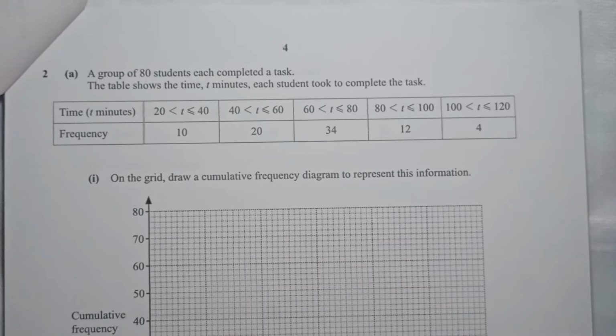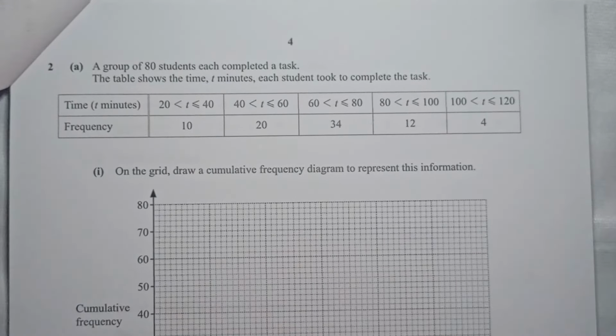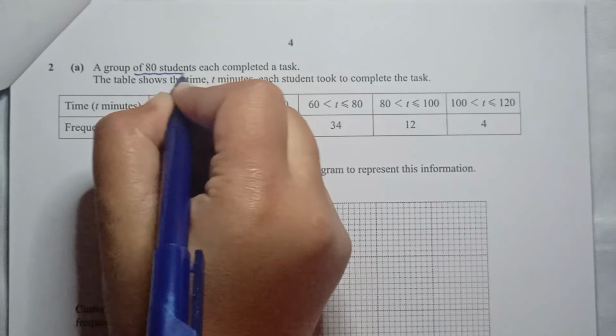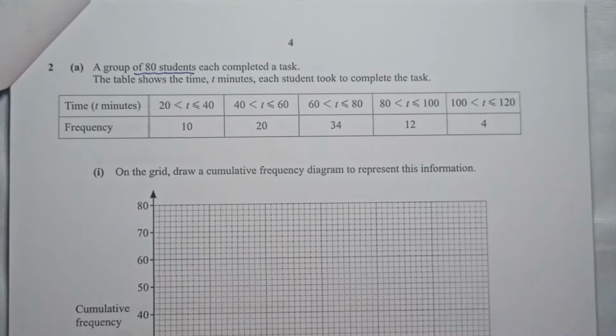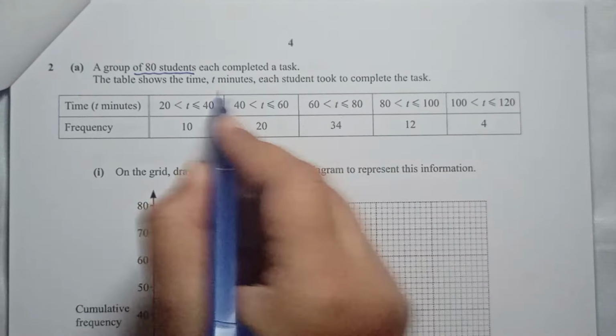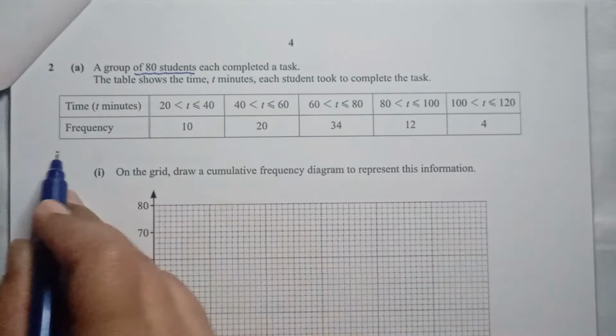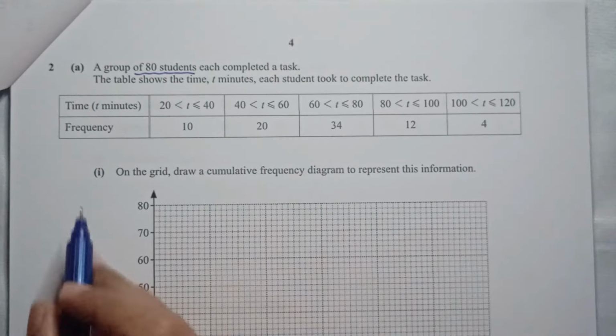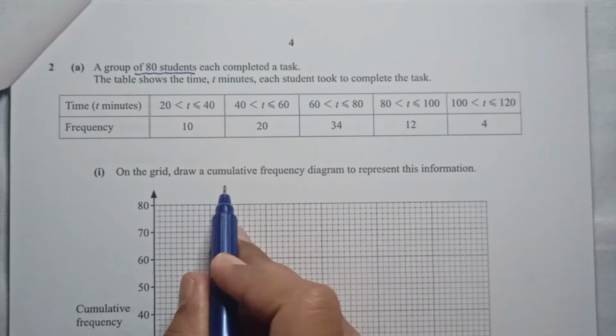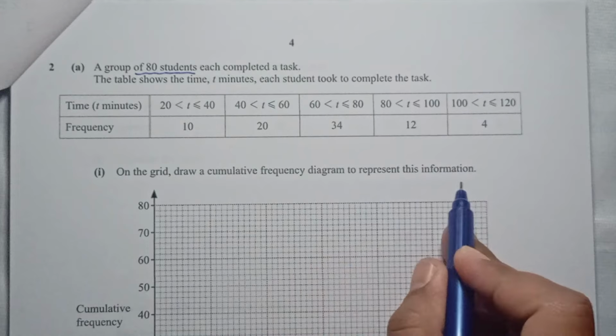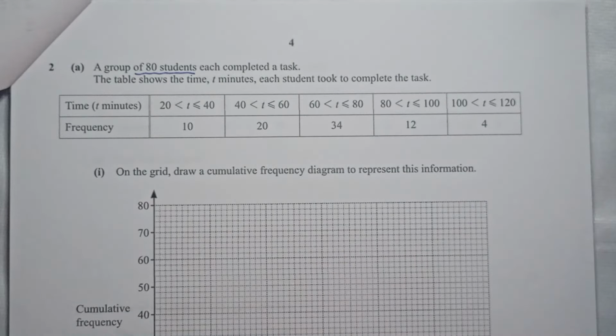Now for question number 2, in part A, a group of 80 students each completed a task. So the total number of students is 80. The table shows the time, t minutes, each student took to complete the task, and the frequency is given. Now for the first part, on the grid, draw the cumulative frequency diagram to represent this information. For a cumulative frequency diagram, we need the coordinates first.